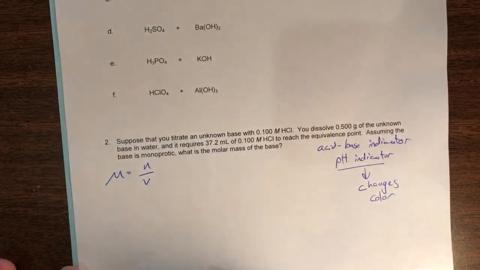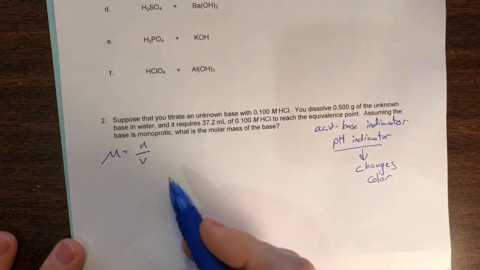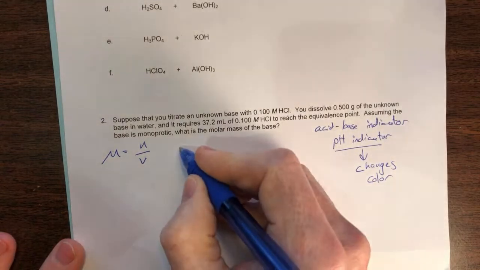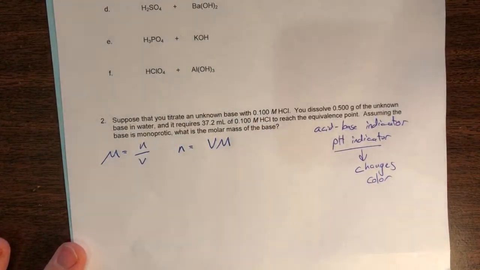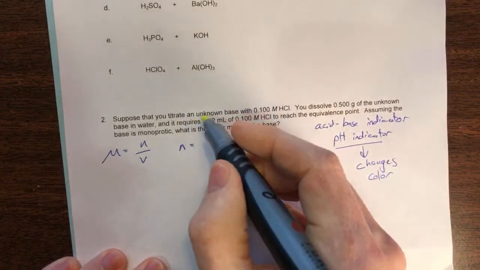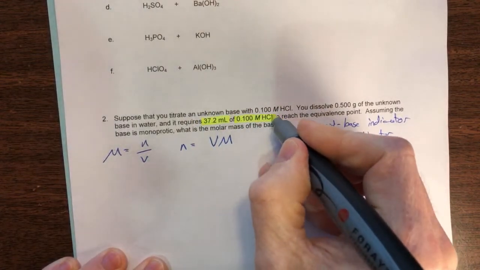We're going to see how this works here in a minute. Okay? So you have this calculation, M equals N over V, but we want to calculate N, so we're going to multiply both sides of the equation by V, so N equals VM. And what we're going to do first, and always we're going to do this first, is use these two numbers of the known. This and this.